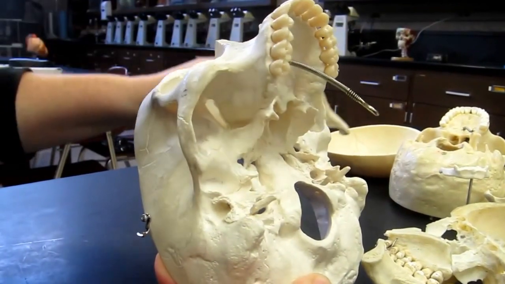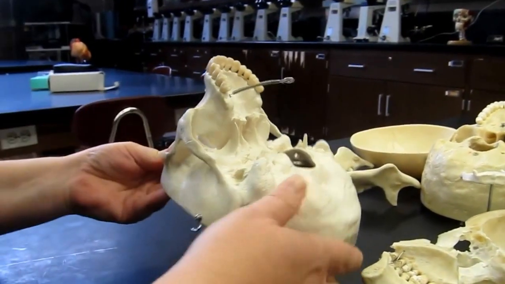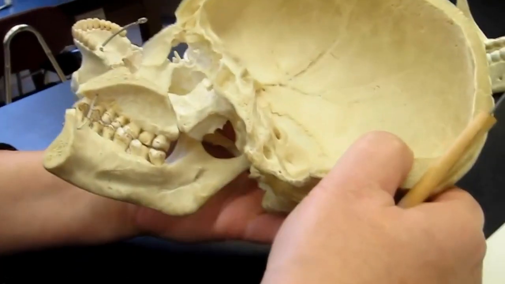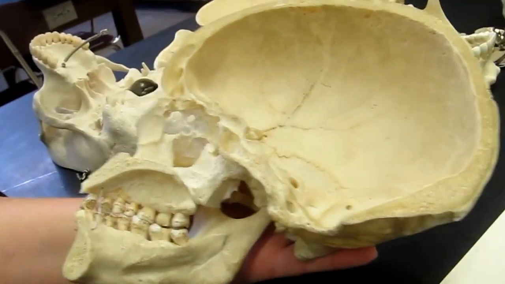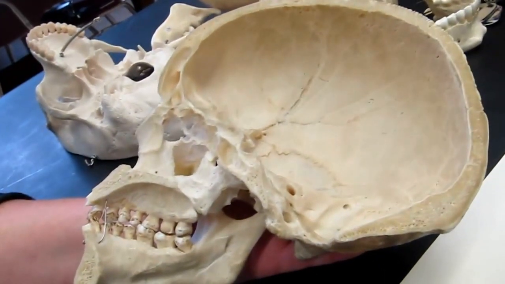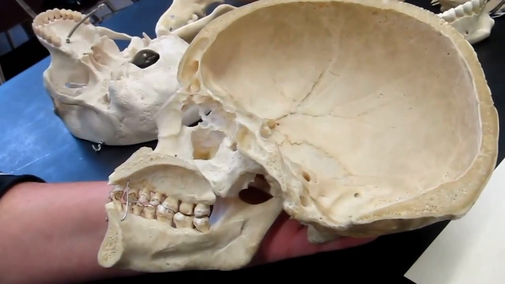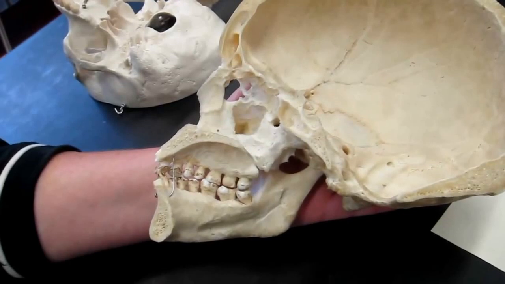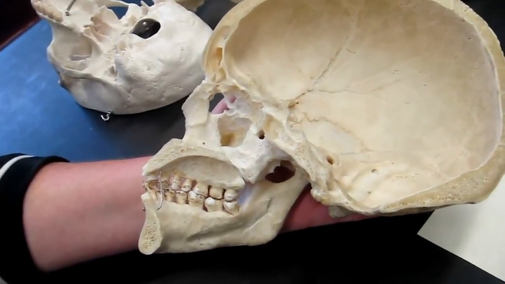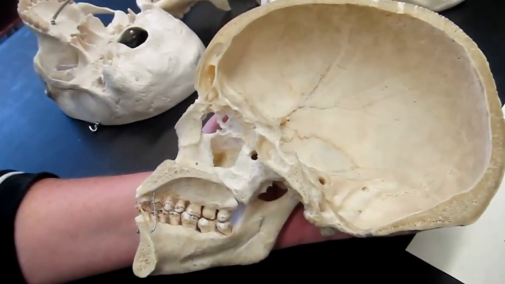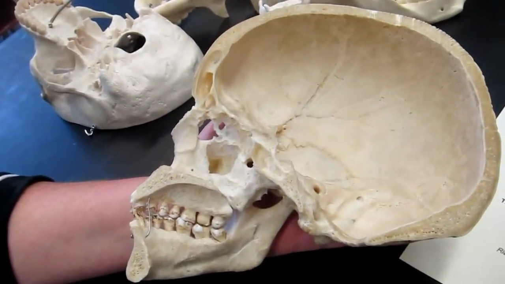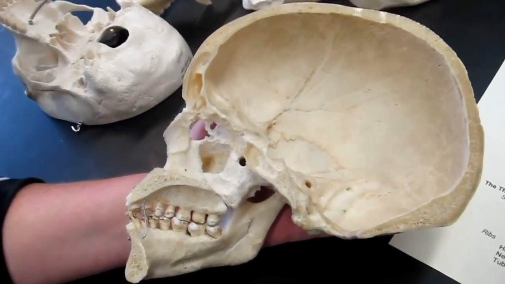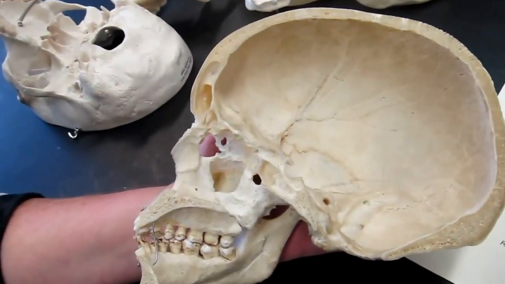Okay, now the only other topic we have associated with the skull are the paranasal sinuses. The paranasal sinuses are those spaces inside certain cranial and facial bones that make the skull lighter. They give us resonance chambers for speech, and they're all lined by mucous membrane, so this helps to warm, humidify, and moisten the air as we breathe it in. Okay, so there are 4 paranasal sinuses.